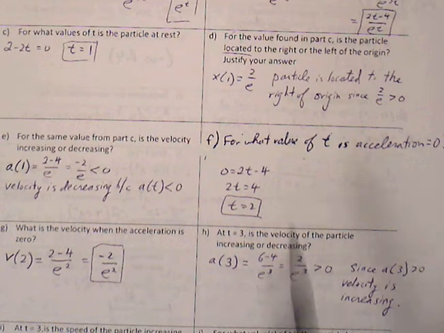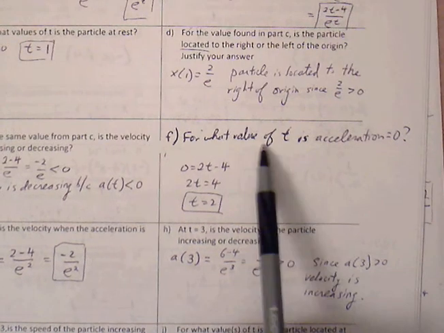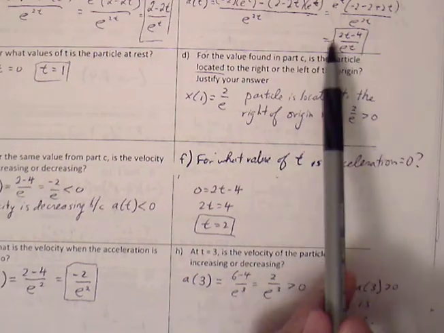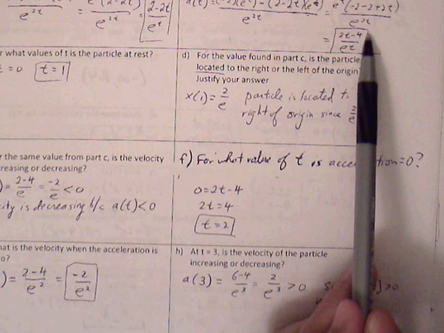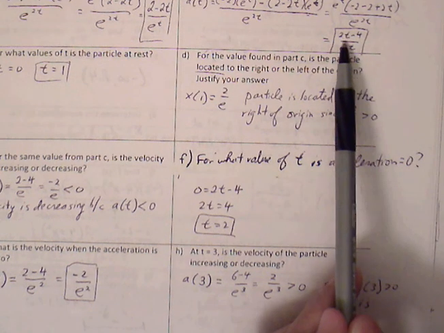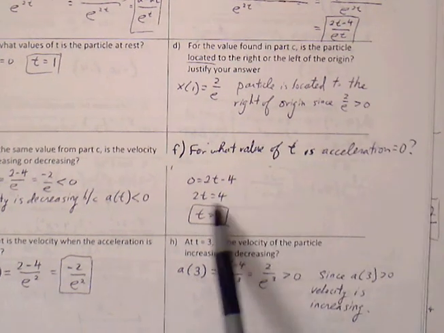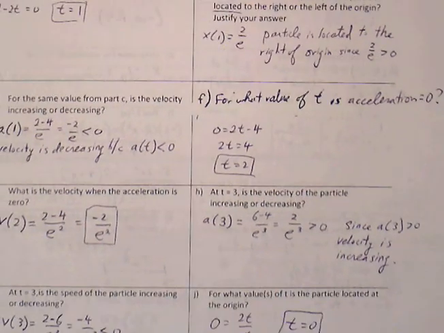Okay, for what value is acceleration equal to 0? So we want to figure out when acceleration is equal to 0. We set the numerator of acceleration equal to 0: 2t minus 4 equals 0. Solve for t, and we get t equals 2 seconds.